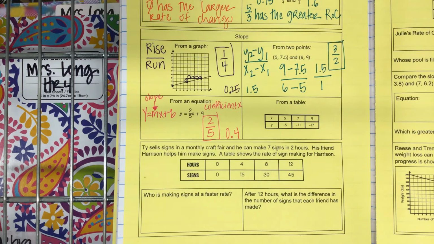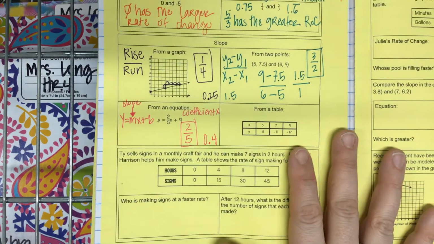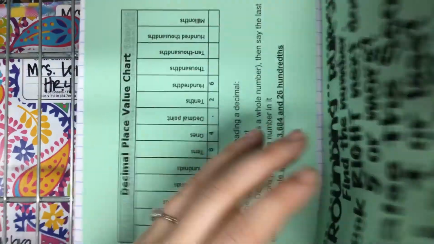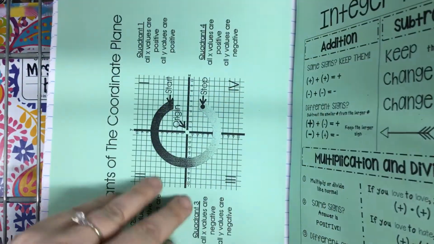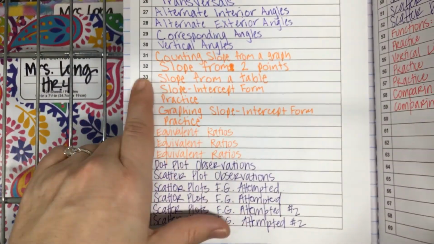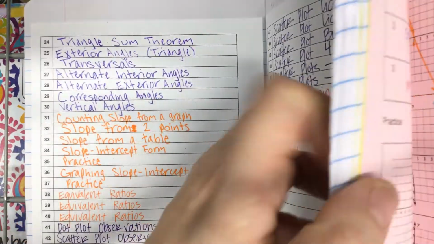I need to look when you put it in the same place. From a table. Let's look back. Slope from a table. Page 33. Slope from a table.